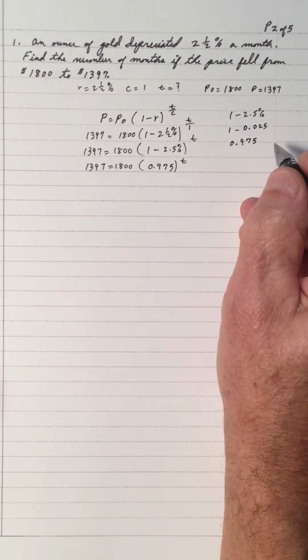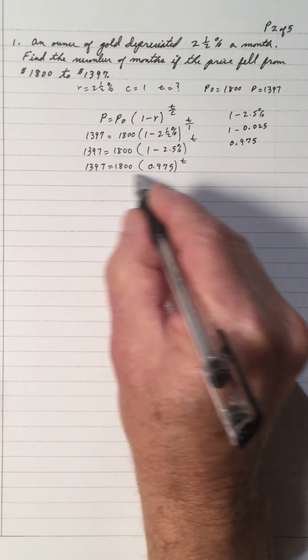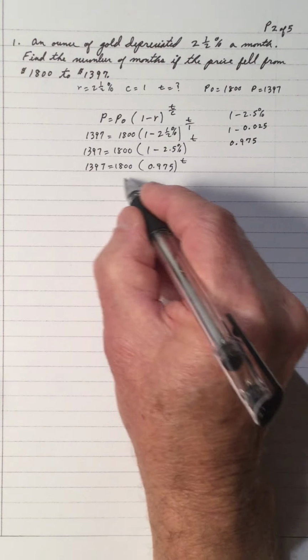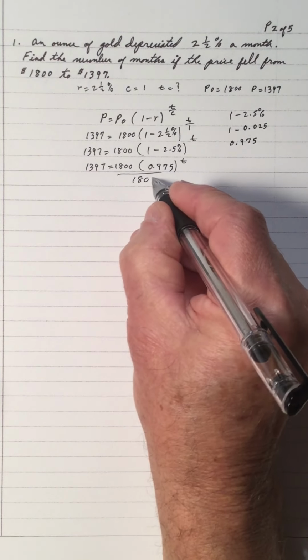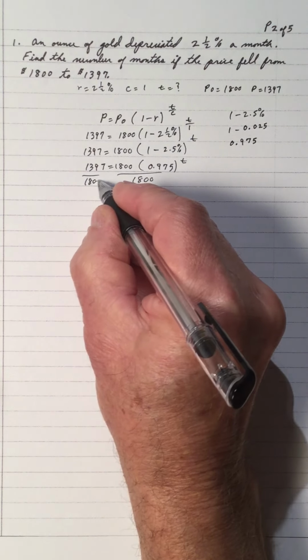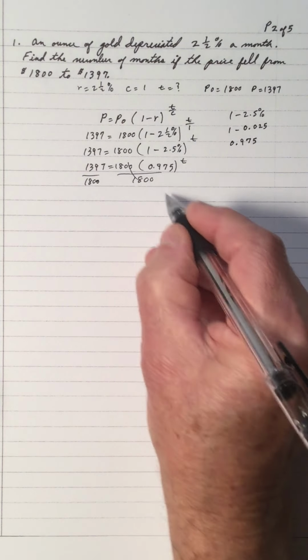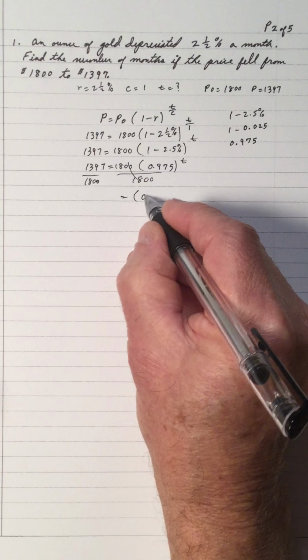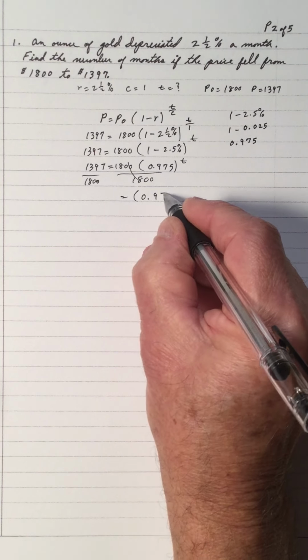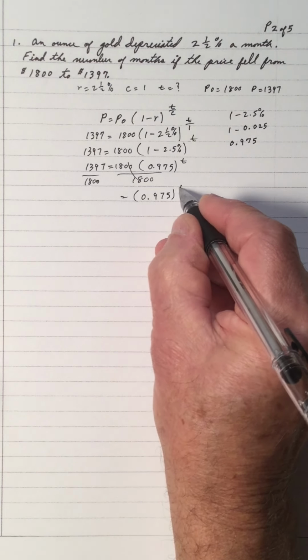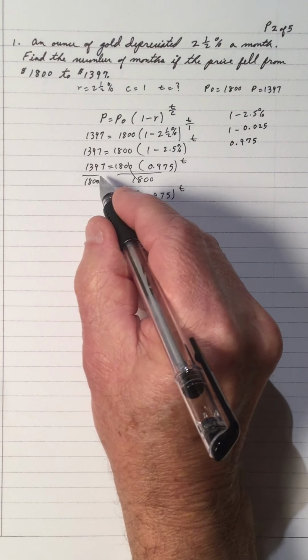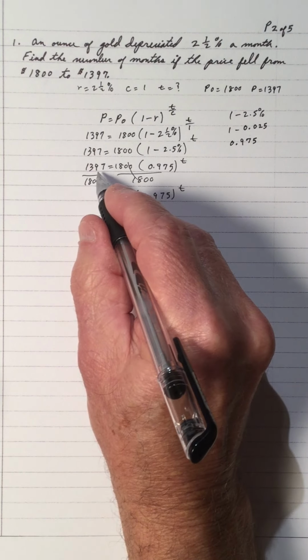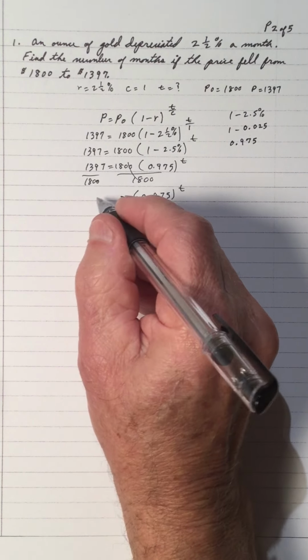Now we have to isolate the exponential, so we divide by 1800 on each side. So we get 0.975 to the T power equals 1397 over 1800.